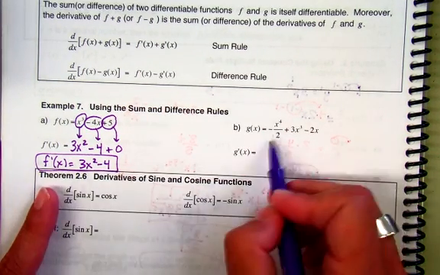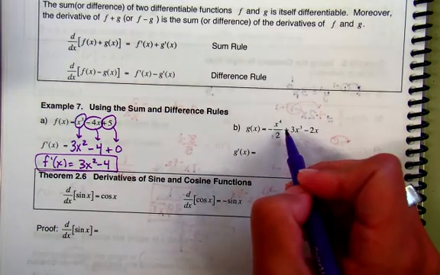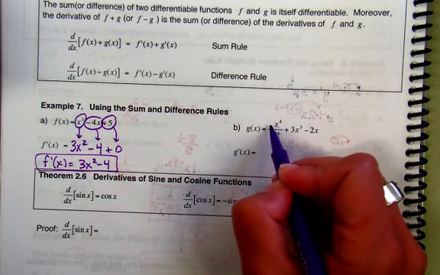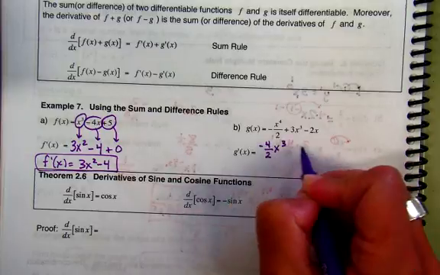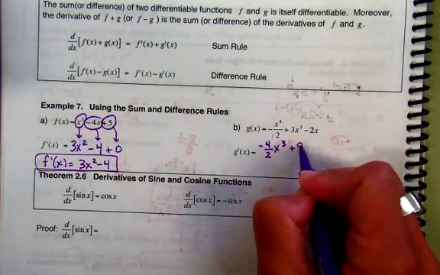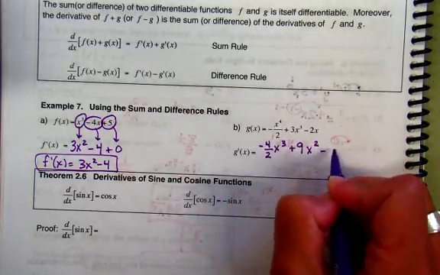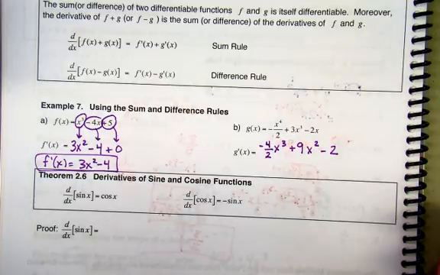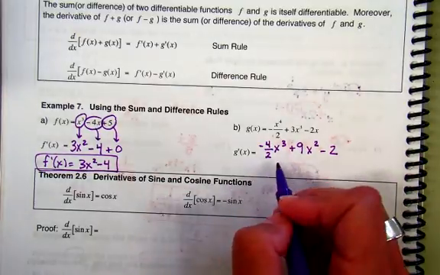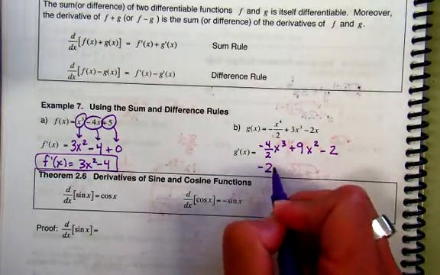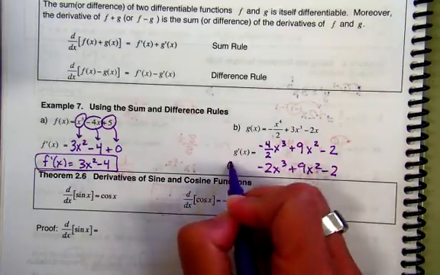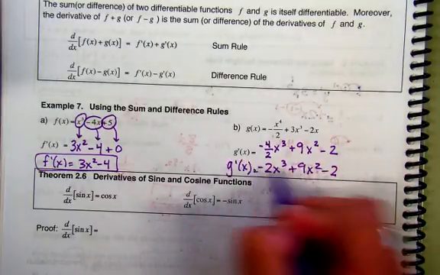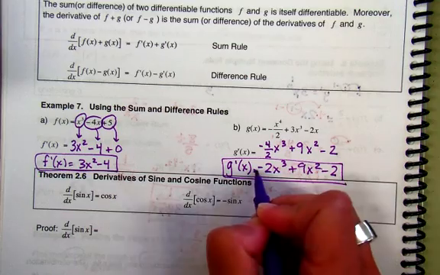All right, so same idea here. Go ahead and take the derivative of this. So bring your 4 in front. So I'd have negative 4 halves, x to the third. 3 times 3 would be 9, x squared, minus 2 times 1, 2. Simplify this a little bit. So negative 2x cubed plus 9x squared minus 2 would be g prime. And we are done. That's where I'm stopping today.